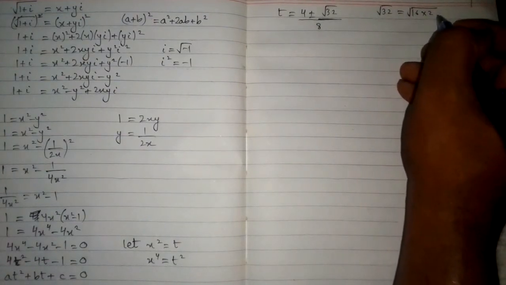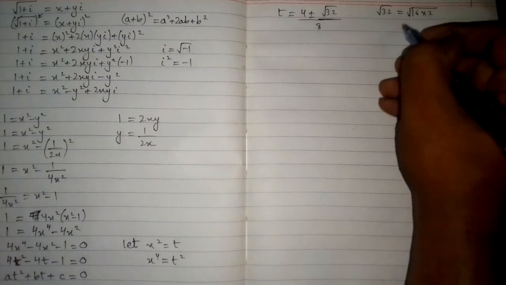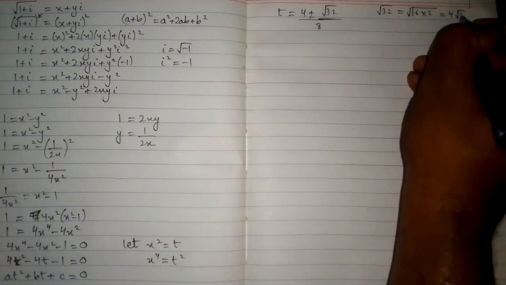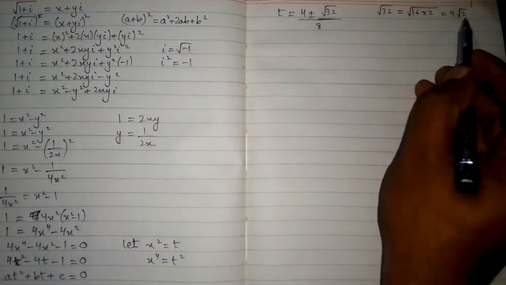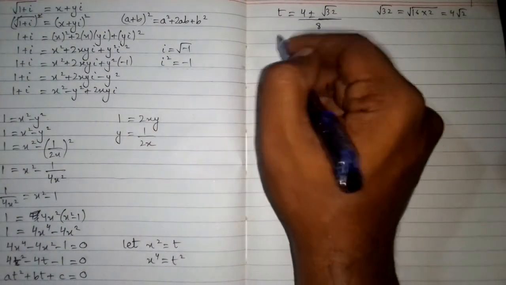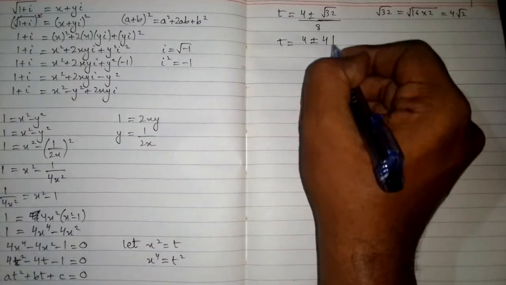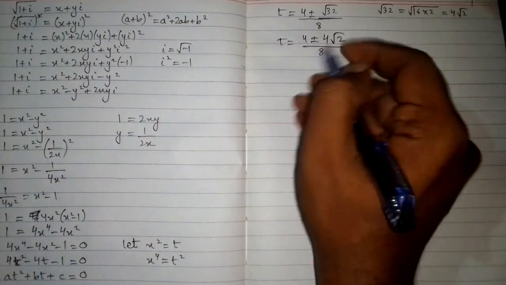So the square root of 16 is 4, and the square root of 2 is the square root of 2. So we can write 4 times under root 2 over here. So we have t is equal to 4 plus minus 4 under root 2 upon 8.